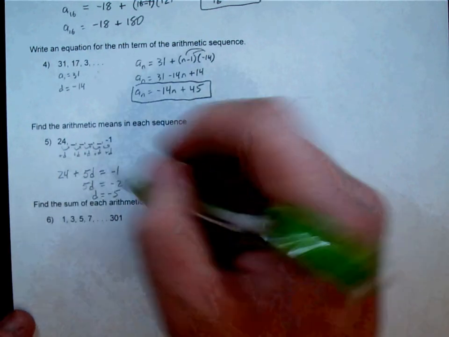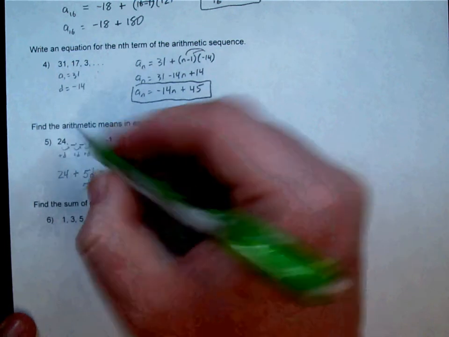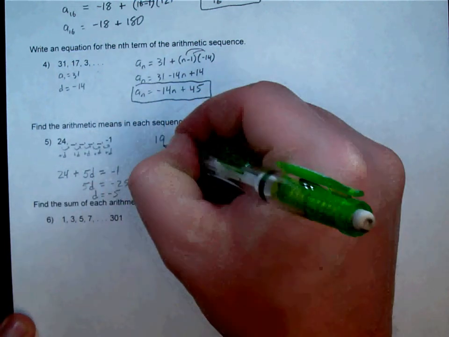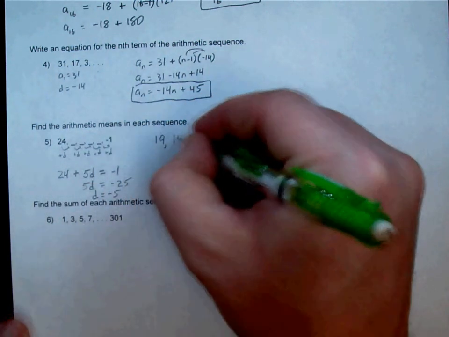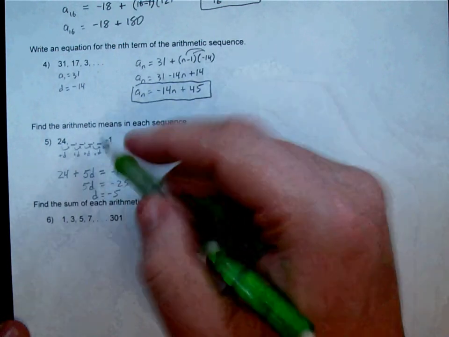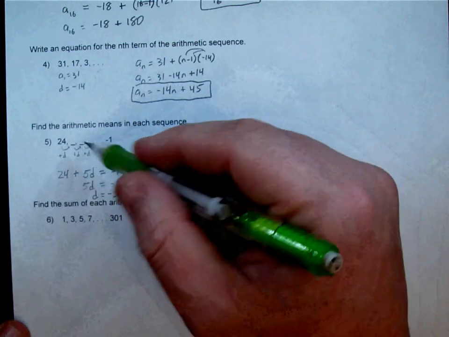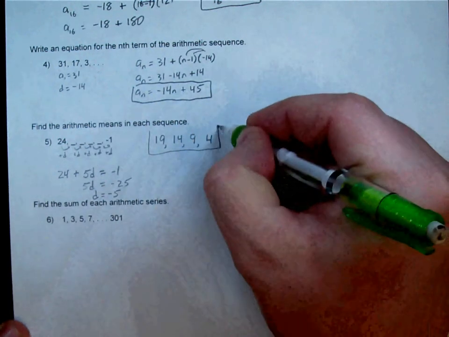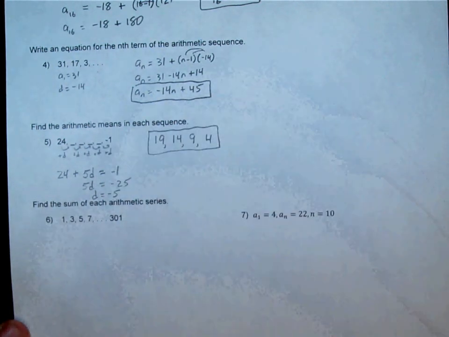So now we can fill in the missing terms. So 24, I just subtracted 5, so that would leave me a 19. Subtract 5 again, I get a 14. Subtract 5 again, I get a 9. Subtract 5 again, I get a 4. And then the next term would be the -1. So those are the 4 missing terms in the middle, the 4 geometric means, or arithmetic means, rather.